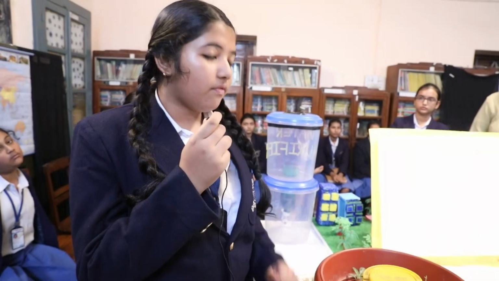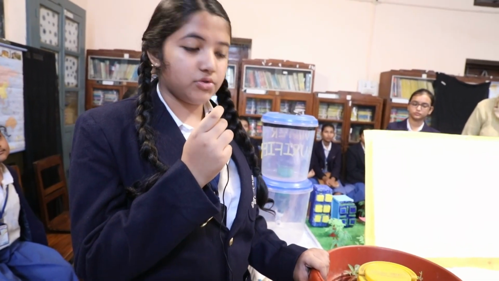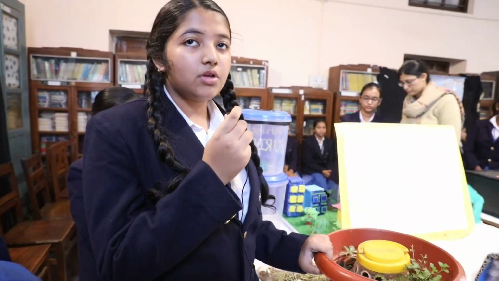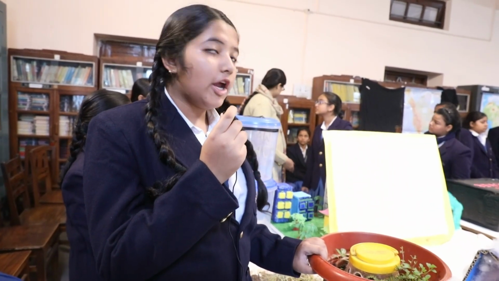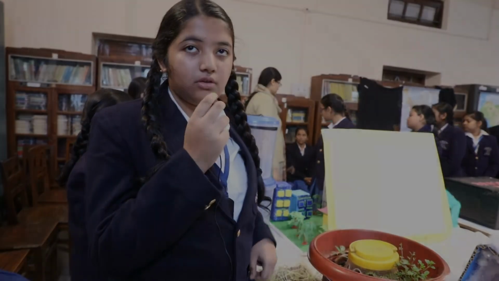Good morning. We have made a model on homemade composter, represented by the students of class 7A. Composting is a process of converting organic wastes into fertilizers or manure. Thank you.